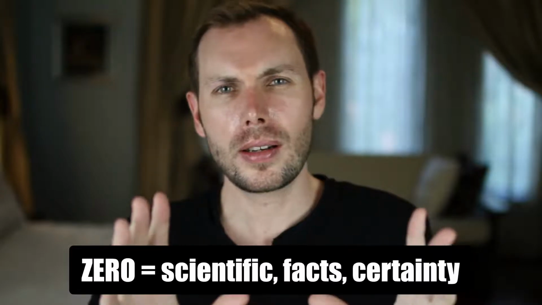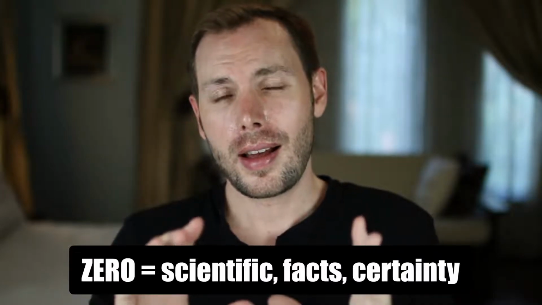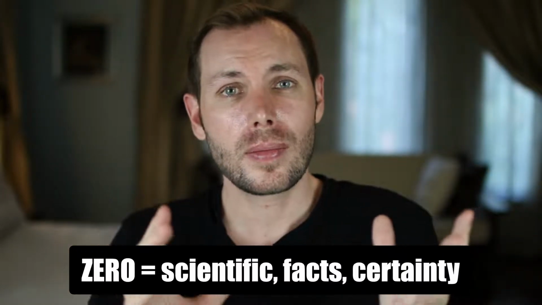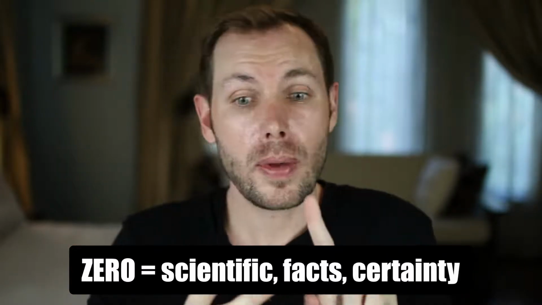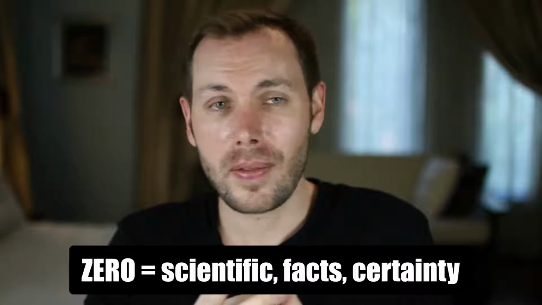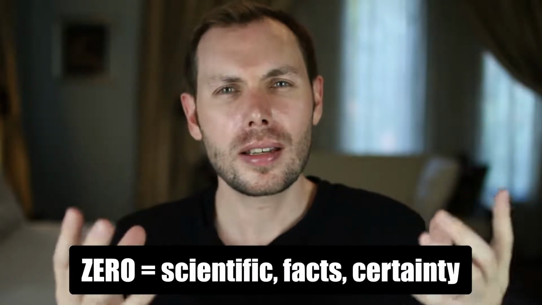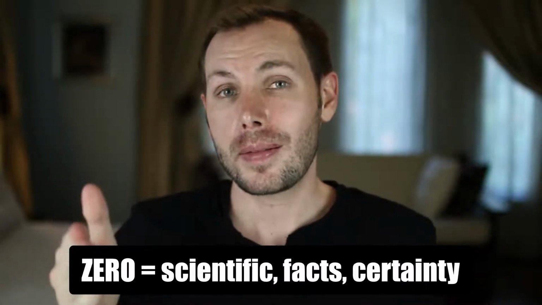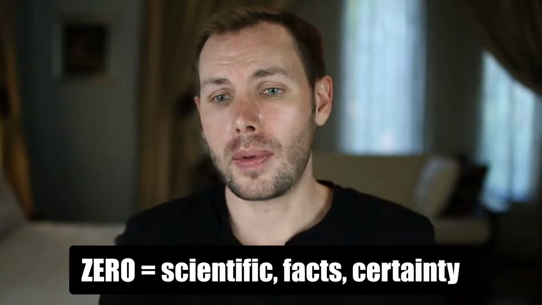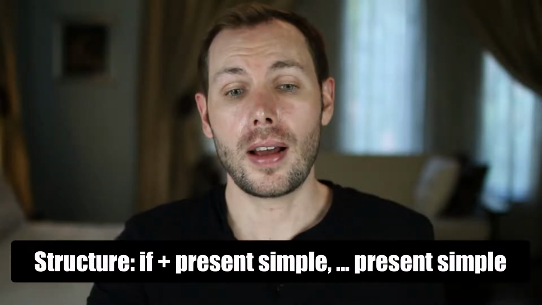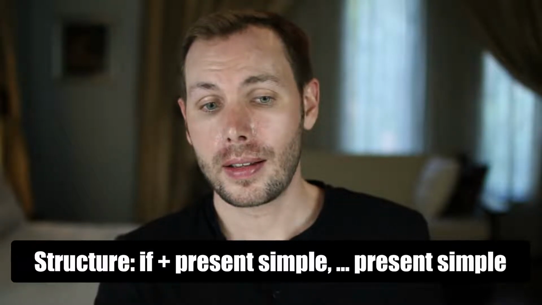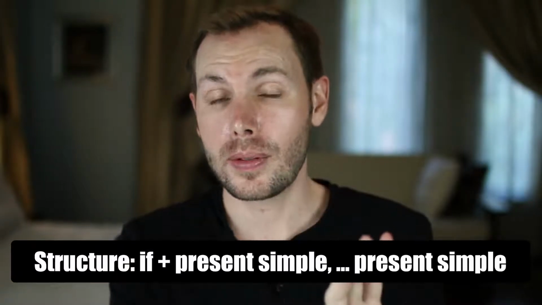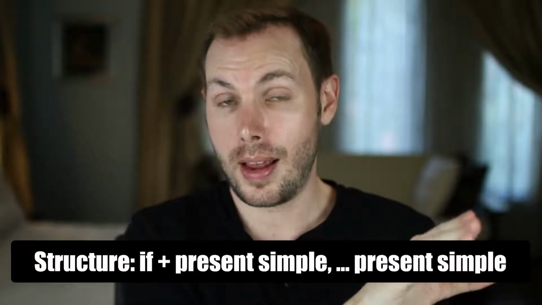Now, zero conditionals. This is simply something which is 100% true. It can be scientific, could be a fact, something related to physics, a certainty. If something happens, this happens. And that is the structure of a zero conditional. So the structure is if plus present simple, then present simple.